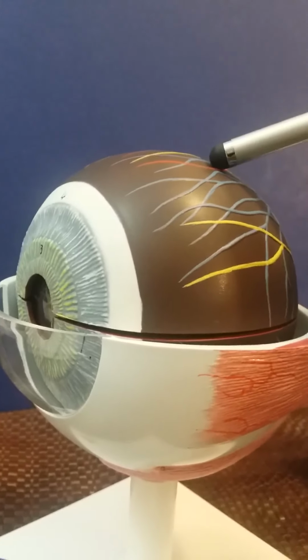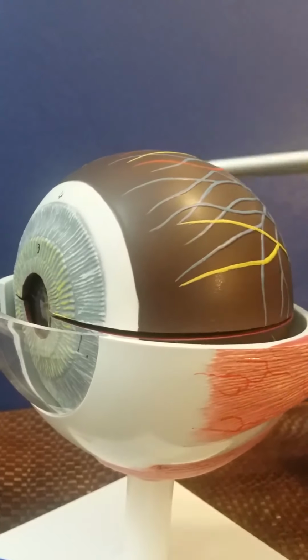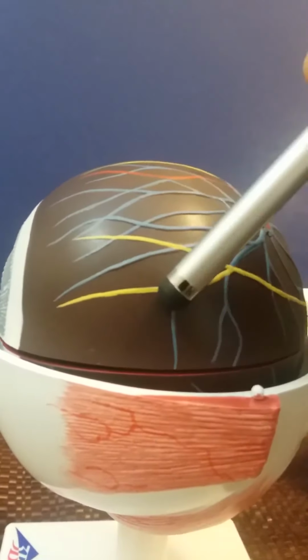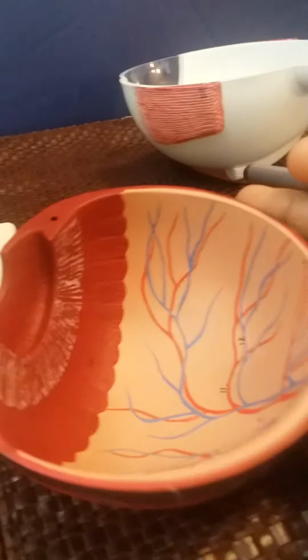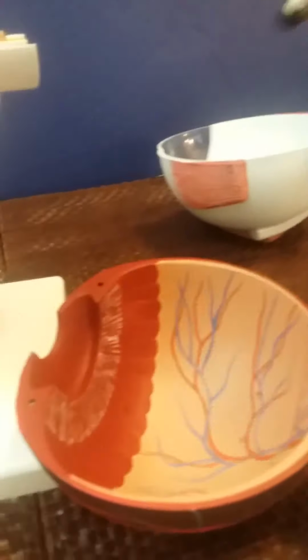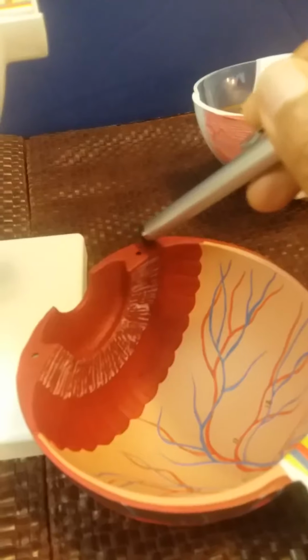The middle layer, which is highly vascular, richly supplied with blood vessels, is known as the choroid. I'm going to tilt it slightly. So this is the choroid. This is the middle layer of the eye. So in this part over here, you can see the outer choroid. The red part has a dark pigment in it, highly vascular.